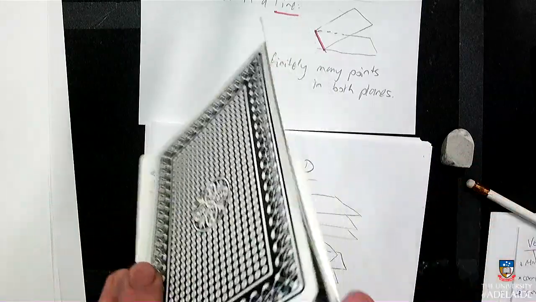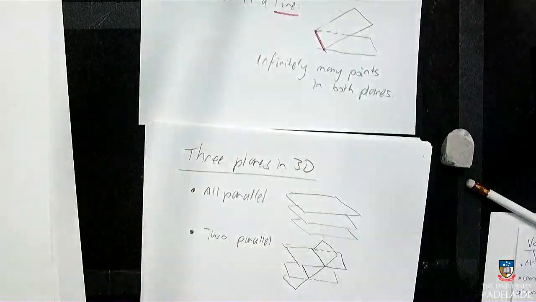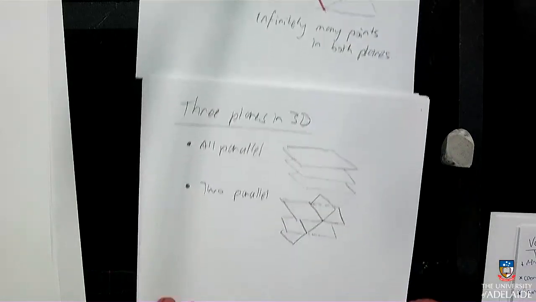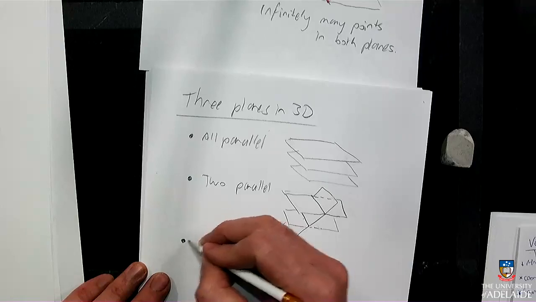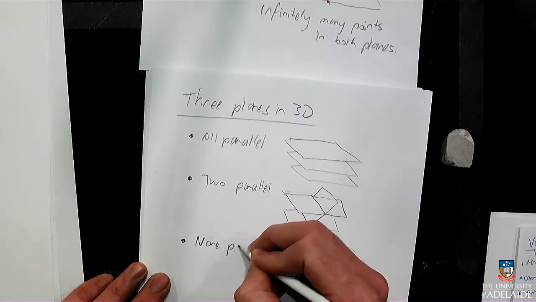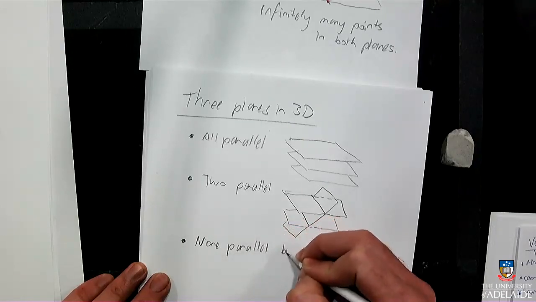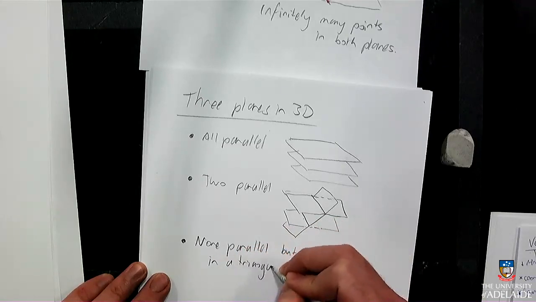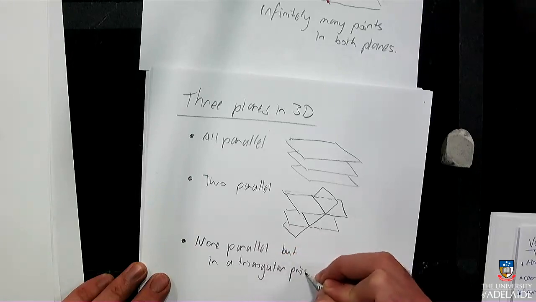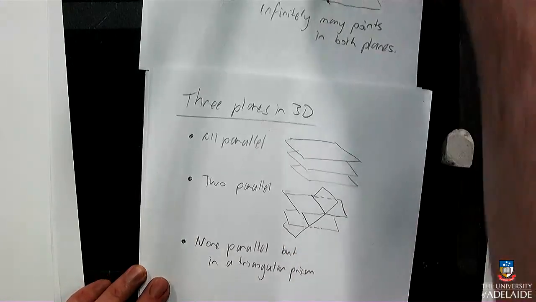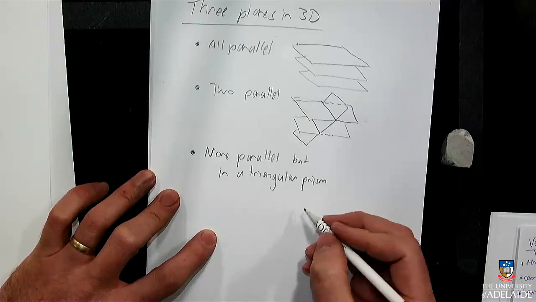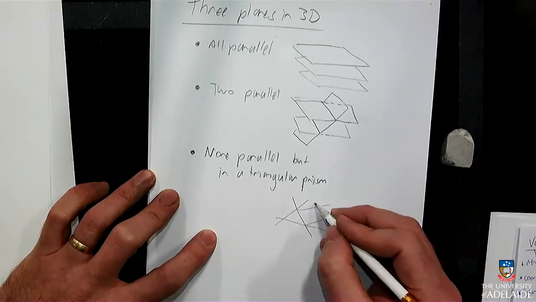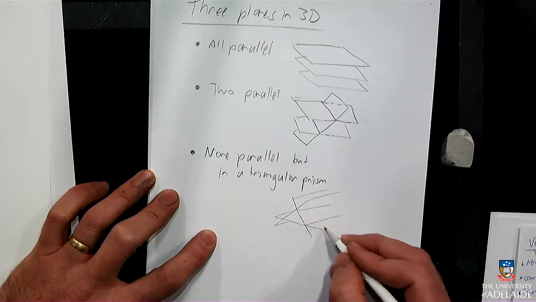It's a bit like a Toblerone box, the same idea. So they could be arranged as a triangular prism, in which case they're non-parallel, but they're in a triangular prism, and the easiest way to draw it is to draw the triangle and then extend everything.